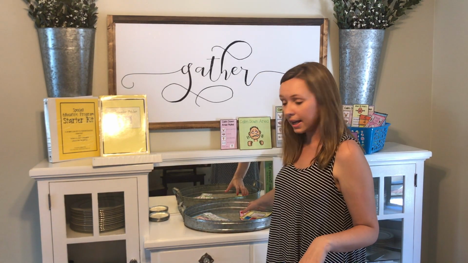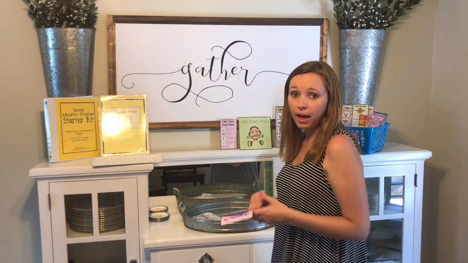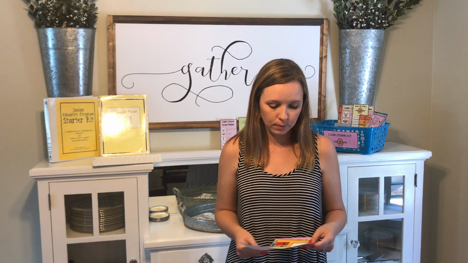The next product, I only have part of that here for you today, is my work center bundle. I feel like in any special education classroom, you're going to have kids of different abilities. You're going to have different grade levels possibly, so whole group may not be the best way to teach. So I do a lot of small group work rotation centers, but I also have students with behavioral needs.